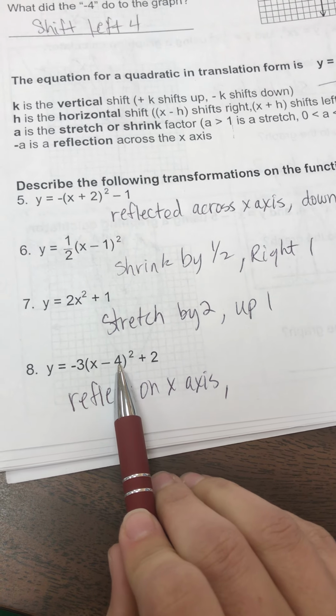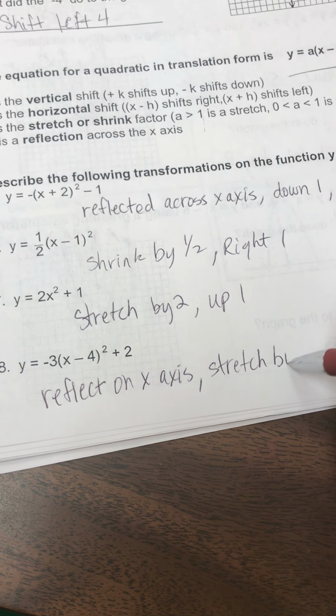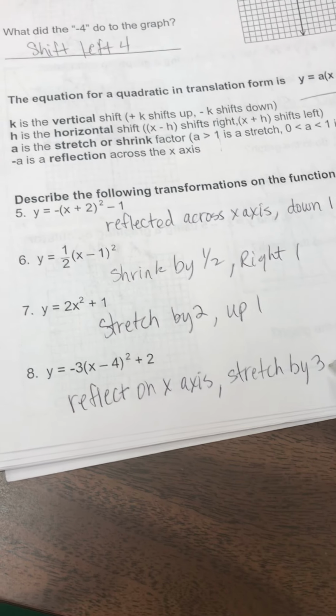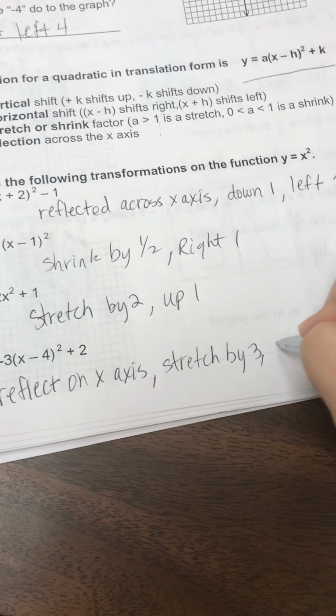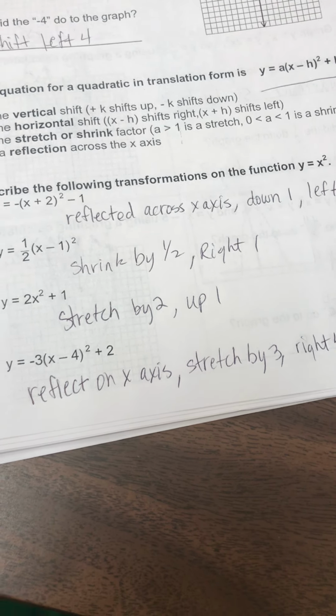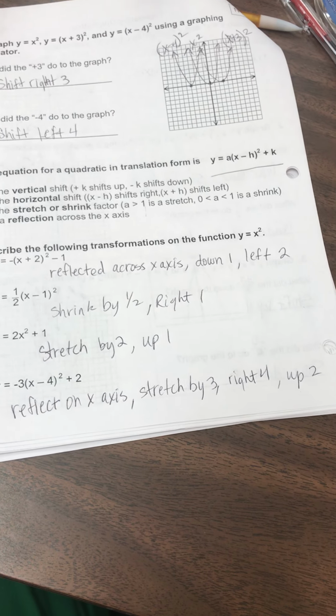Now then you're going to have a stretch by 3. Okay, that's the 3. Then you're going to have, this is telling you right 4 and up 2. Okay, can you see? And up 2.